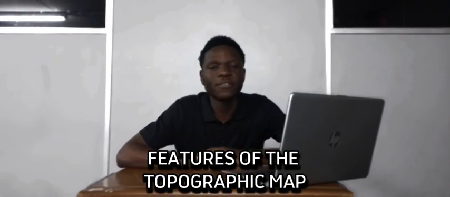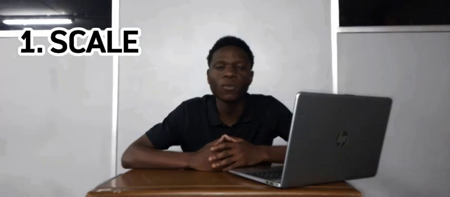Now, let's talk about the features of a topographical map. But note, there are many features of a topographic map, but for this lesson, we are only going to focus on the ones mentioned in the introduction. The first feature we are going to talk about is the scale. Now, what is the scale?